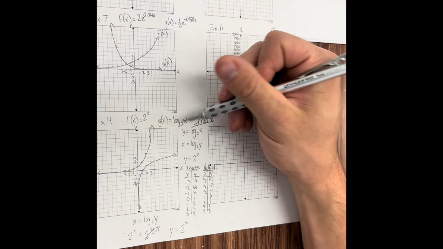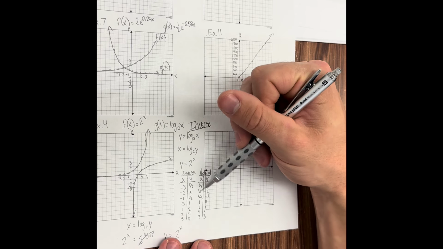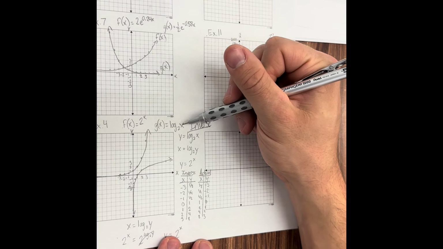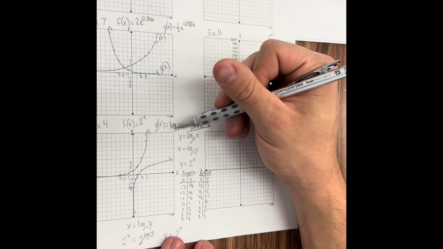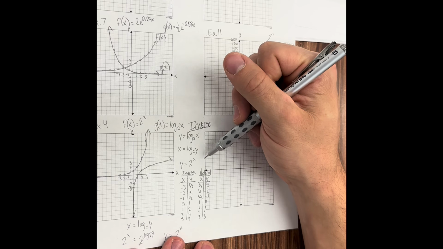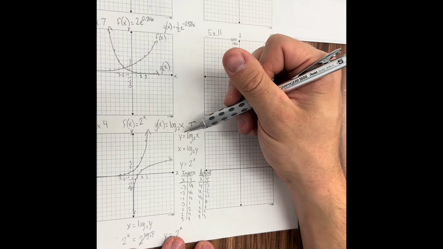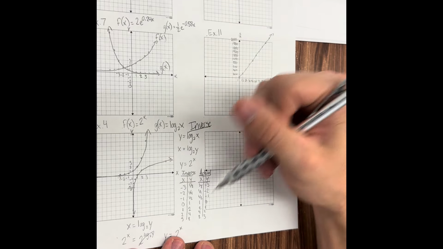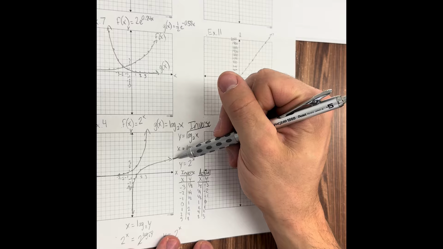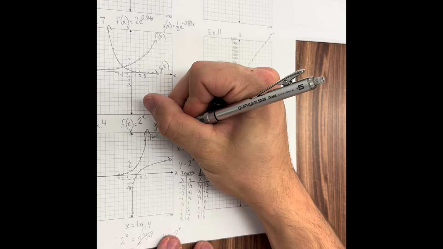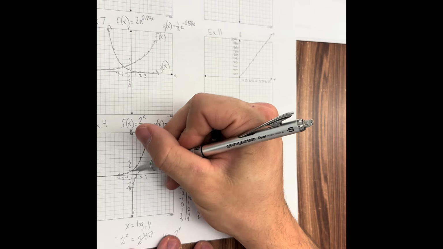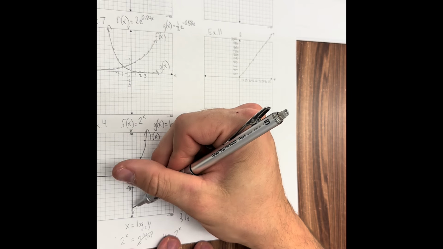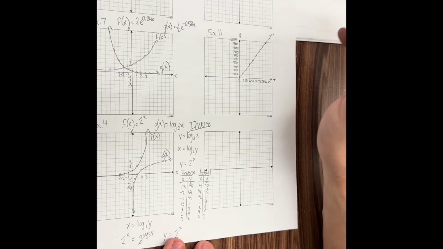And just one thing to note, you'll notice that all of our x's are positive. That's because you can't plug a negative into your log function. So that's one thing to note. You can't plug a negative in for x here. So all of your x's will be positive. And you can see that with our graph. Right? The asymptote is at x equals 0.